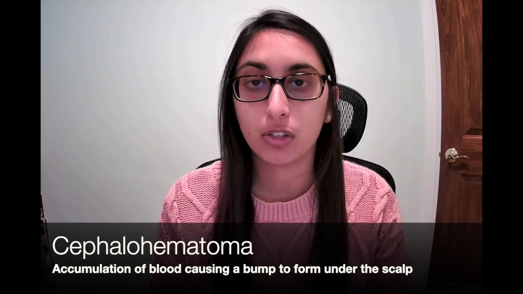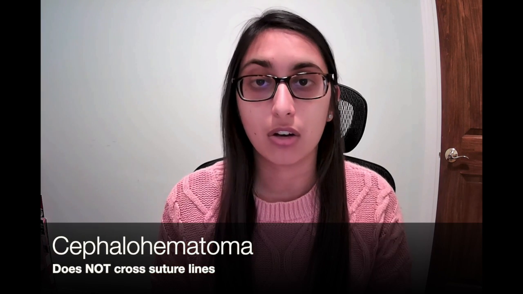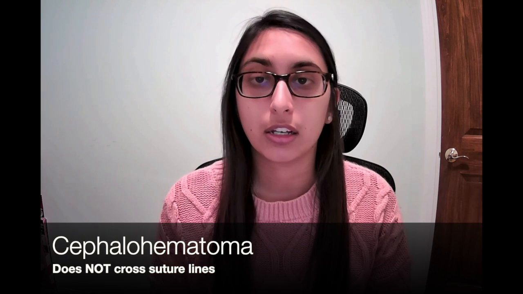Two complications that can occur on a baby's head, especially if they have a vacuum-assisted delivery, for example, are caput secundum and cephalohematoma. Cephalohematoma is when they have a bump on their head and there's an accumulation of blood in that pocket. It does not cross the suture line, and it can take a couple weeks to resolve.